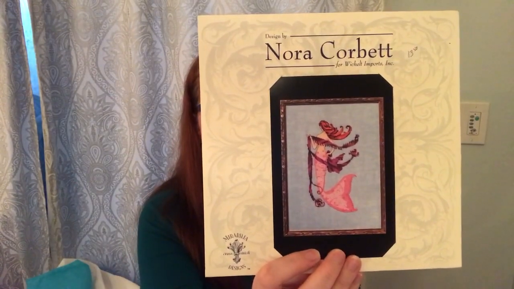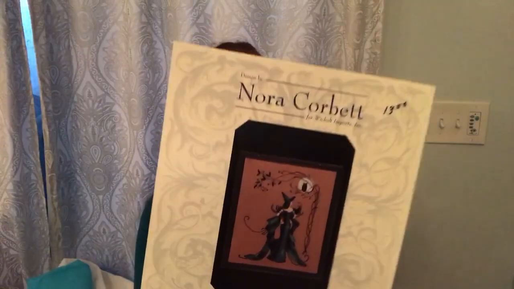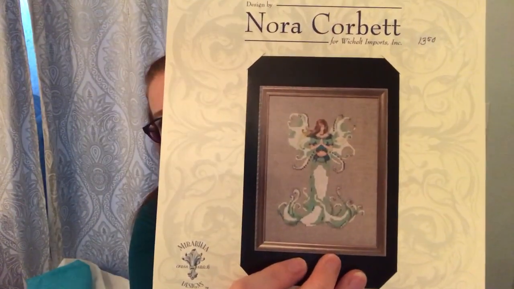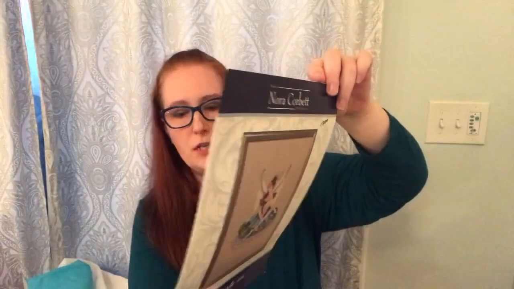Okay, so a bunch of Norah Corbett. I found Solo Tua from the Petite Mermaids collection, which also could look really nice on turquoise fabric. I finally found one of the Bewitching Pixies, Minerva. I'm really excited about this. And Angel White Trumpet, which I think is really pretty. And then I also found the Lily Pad Sprite, which is in a much different format than I'm used to. But anyway, those are my Norah Corbetts.